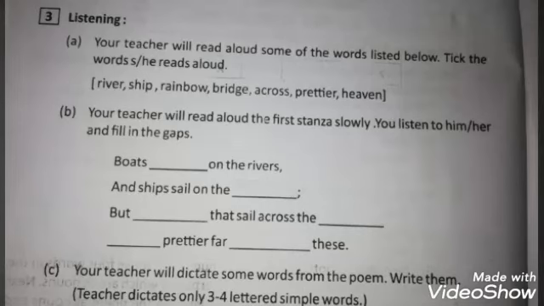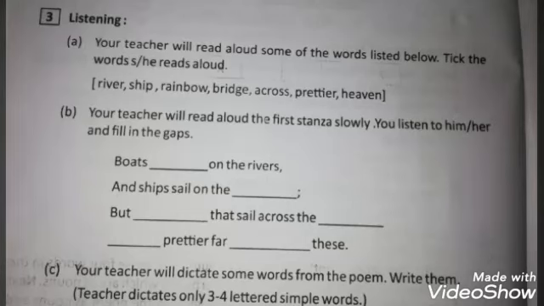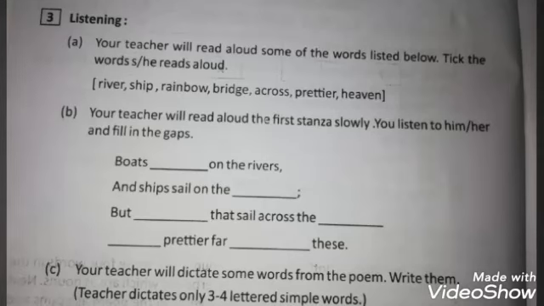So before this chapter, in lesson 1, we have already learnt the trick of how to remember the words, how to remember the spelling of the words. First cover it, then write it and see the word and correct it. If anything is wrong, then rewrite it and verify it.